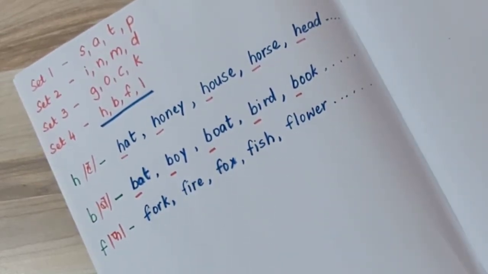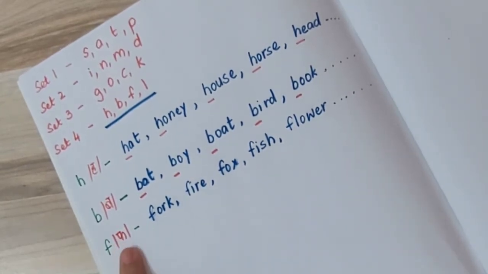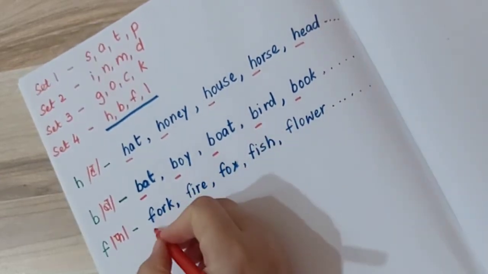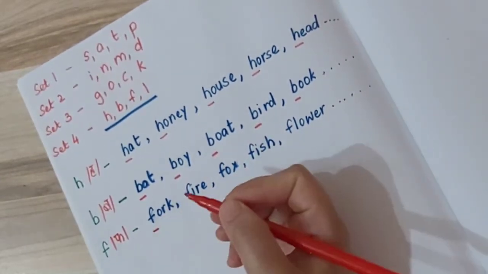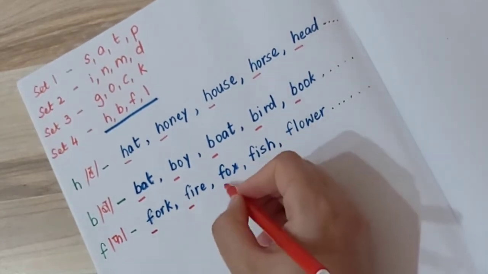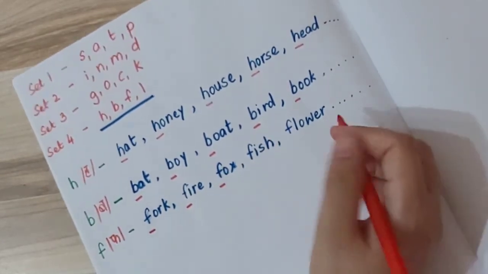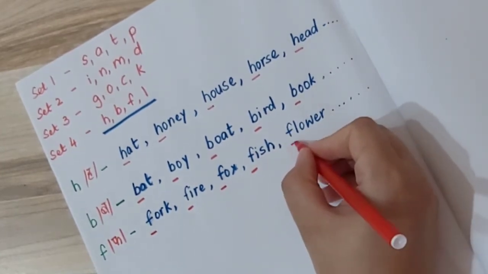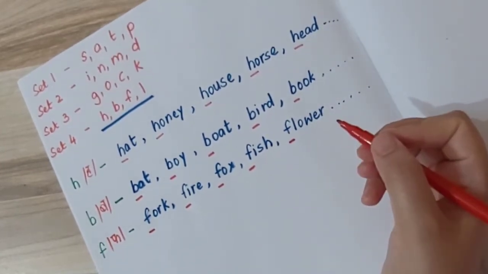So we have learnt that letter F gives us the sound F. Letter F gives us the sound F. So we will say F for folk, F for fire, F for fox, F for fish, F for flower.